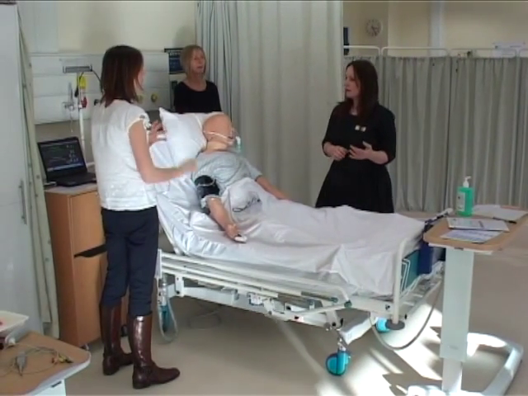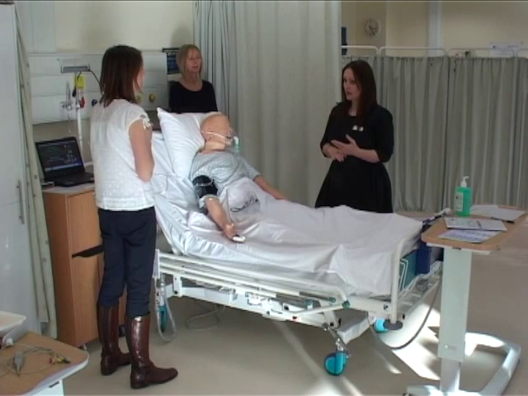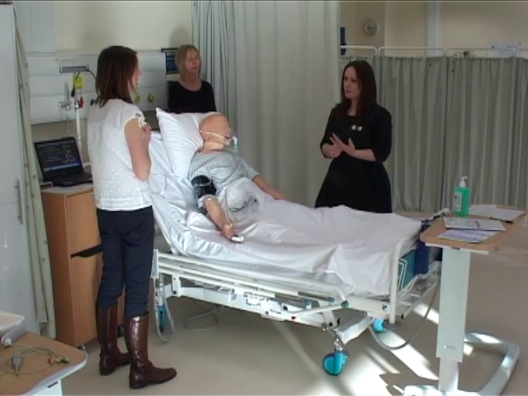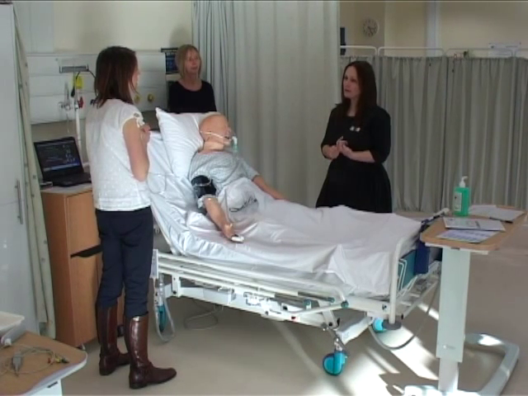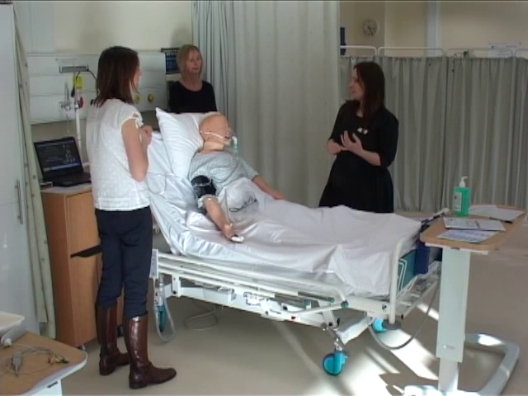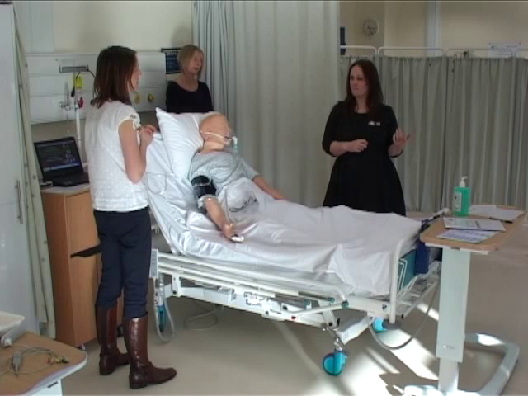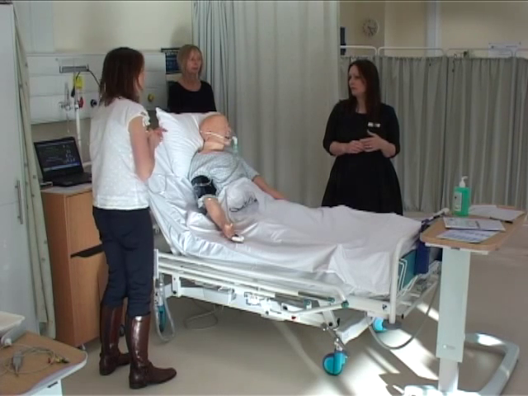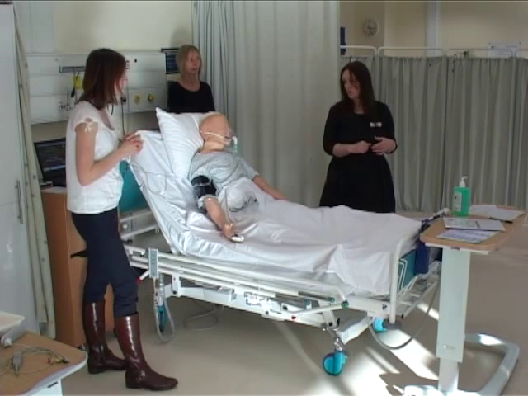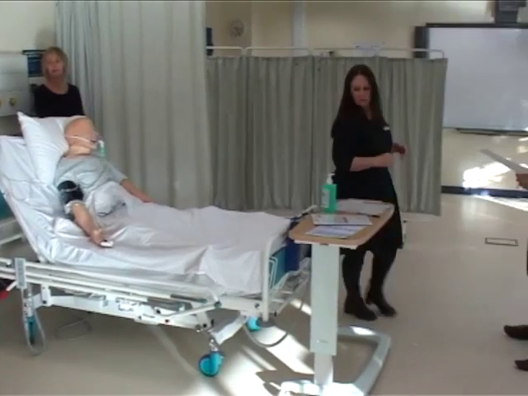Okay. So I've got the cannula in. Perfect. Can we maybe get a portable chest X-ray and an ECG? And I'll just prescribe her 500 mils of saline. We'll just get that running through as soon as possible. Okay, fine.